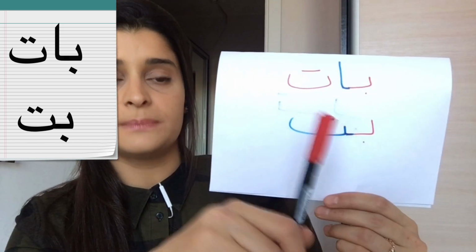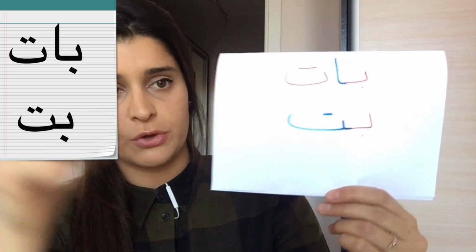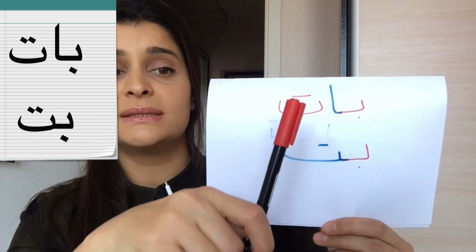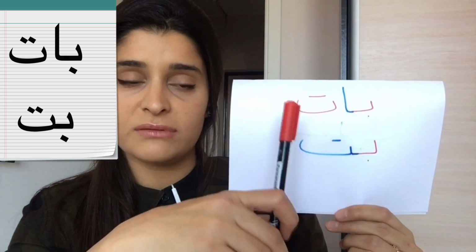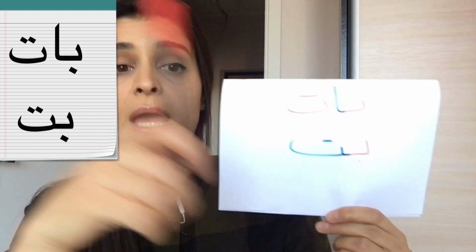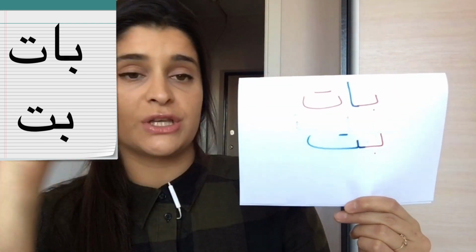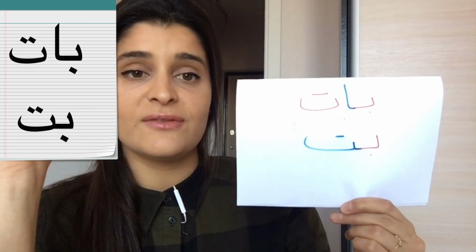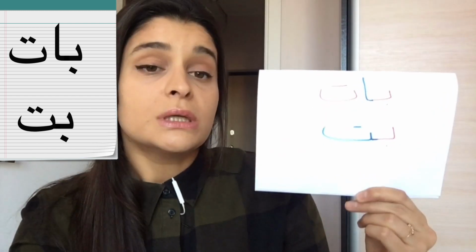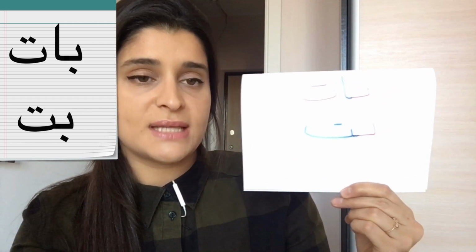Letter ta in the end of the word. Ba, t. As you can see, here we have letter ta in the end of the word, but it is alone because letter alif didn't give its hand to letter ta. So letter ta will not stretch its hand.